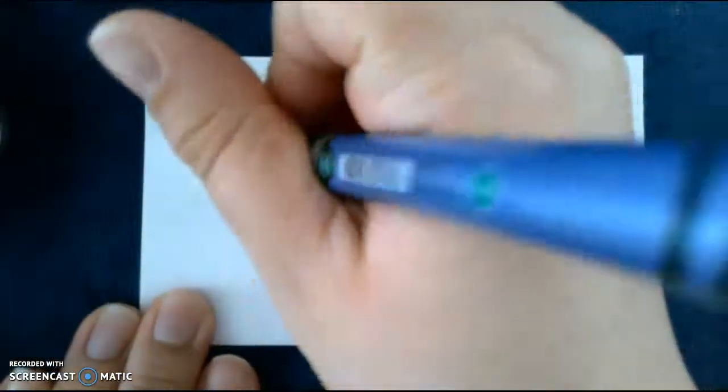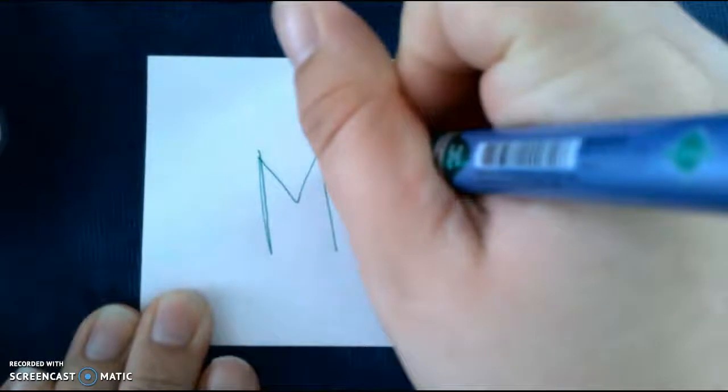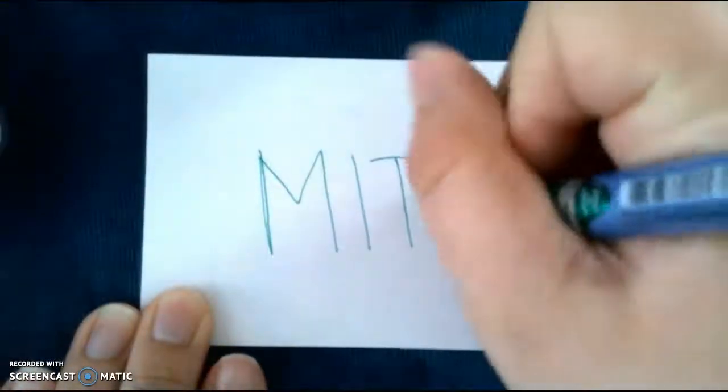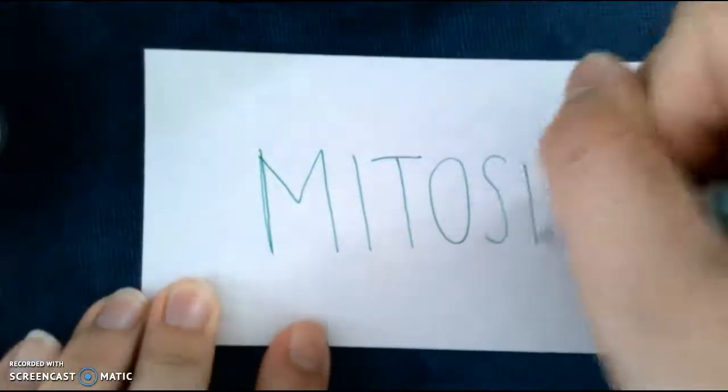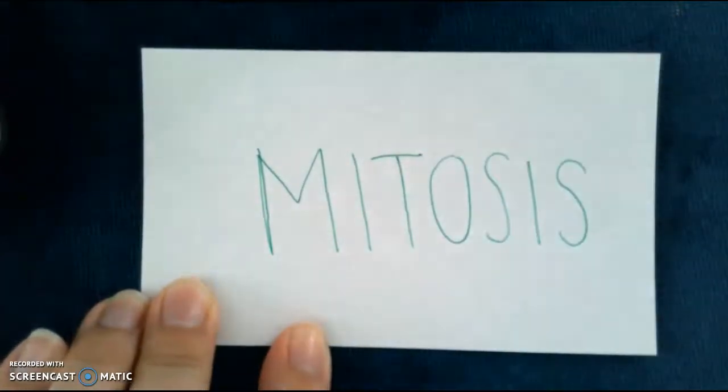So starting with the first note card. On side 1, we're just going to write mitosis. And on the other side, we're going to define mitosis. So mitosis, what is it?